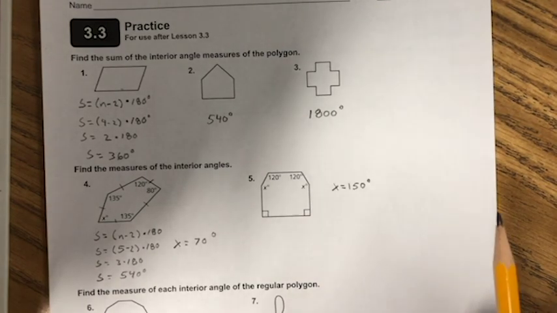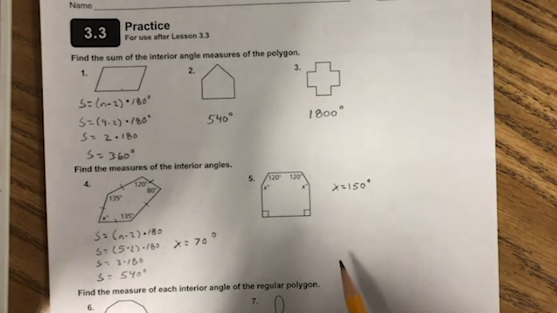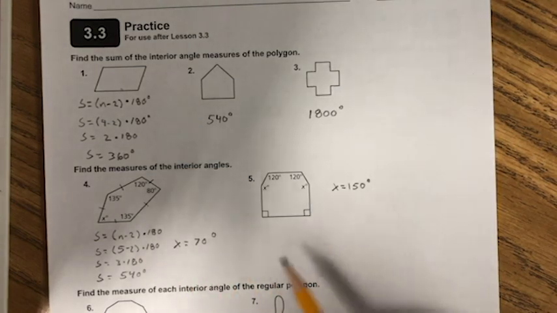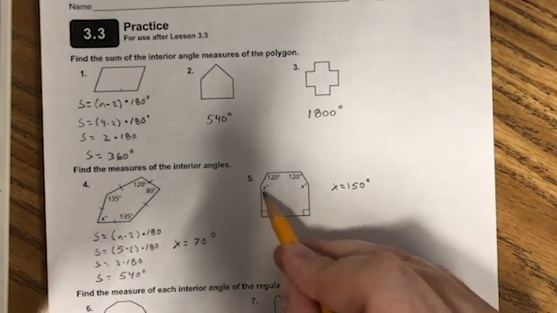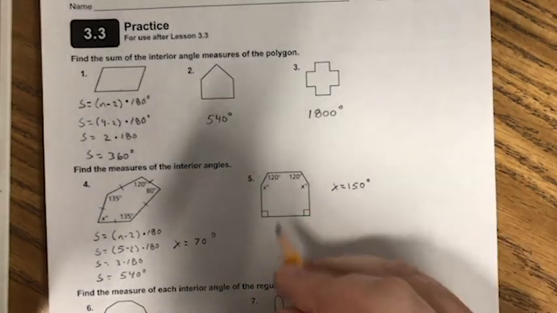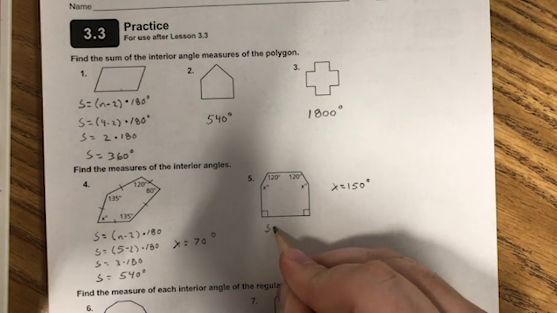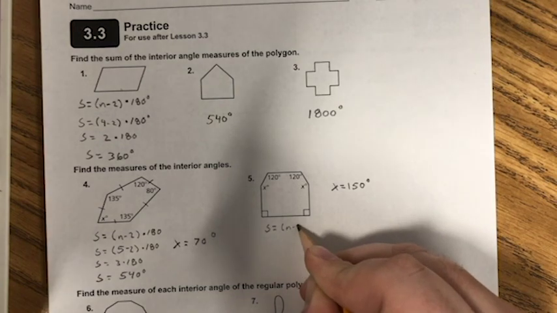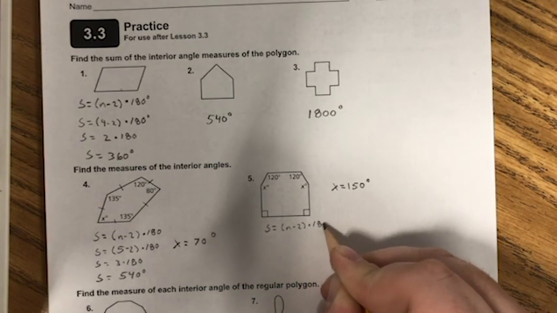What you should have gotten for number 5 was x was equal to 150. So let me show you how I did that. First off, we needed to find out how much all these angles should add up to. So we're going to use that equation again. This sum of the angles is going to be n minus 2 times 180.